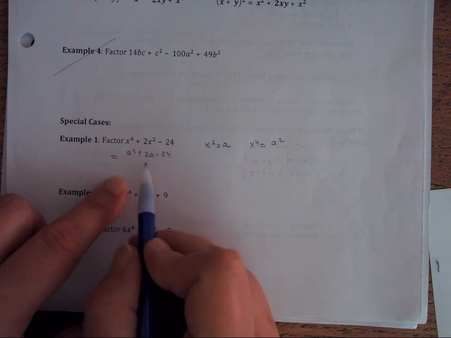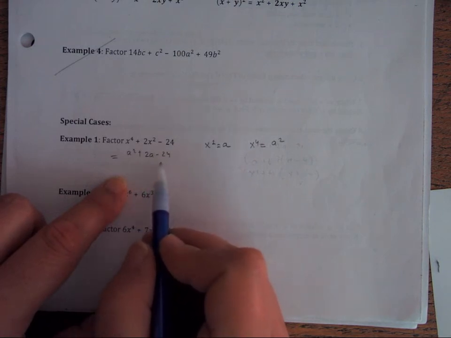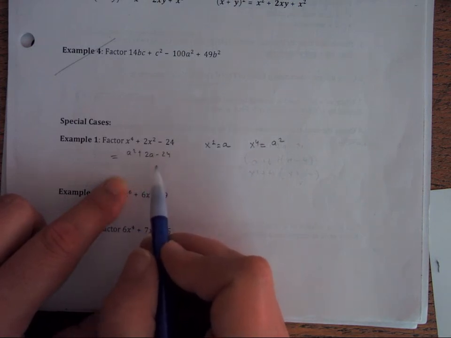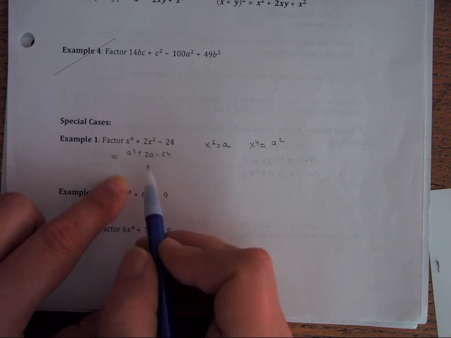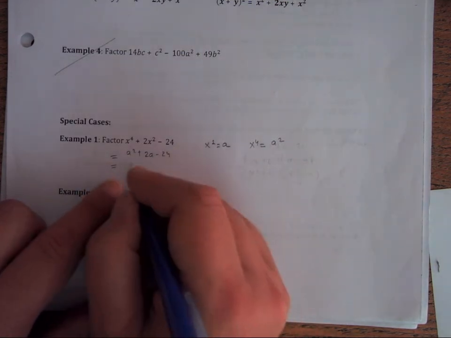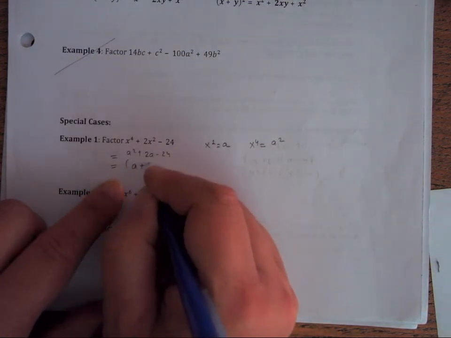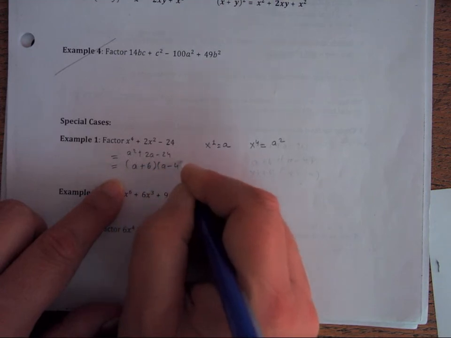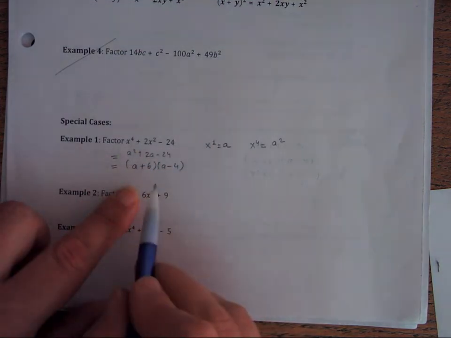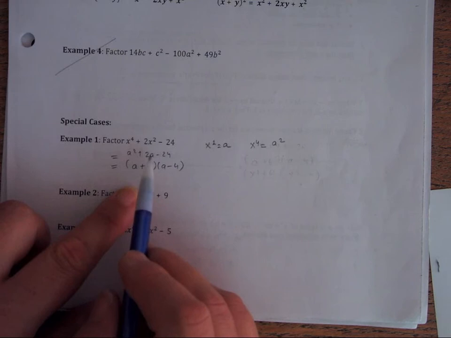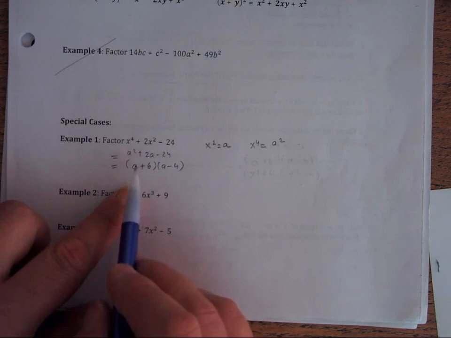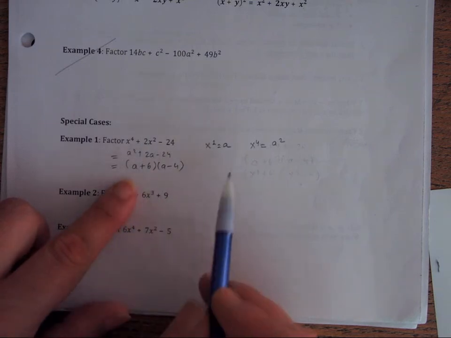Now you have a squared plus 2a minus 24, and this is something that you can factor, correct? You already know how to factor a trinomial. So this gives you a plus 6, a minus 4. Okay? But then the original question is not given to you with a, but with x.